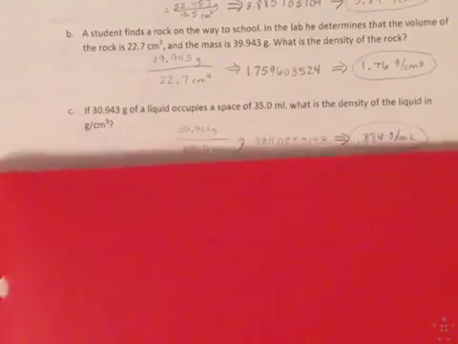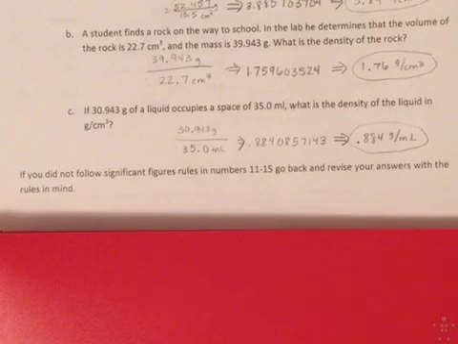And the last one says for you to go back and check your significant figures on 11 through 15. I already did that with you, so that should be good to go.